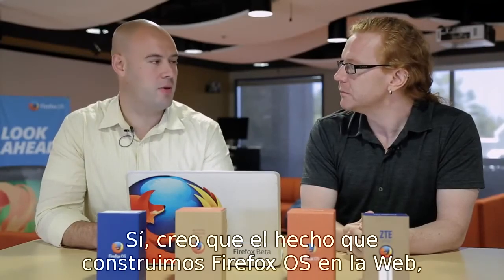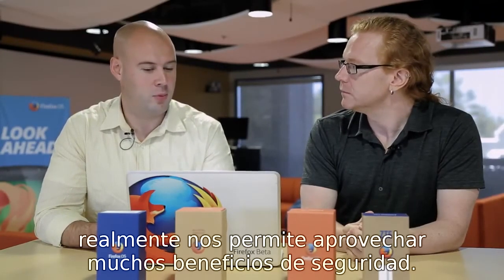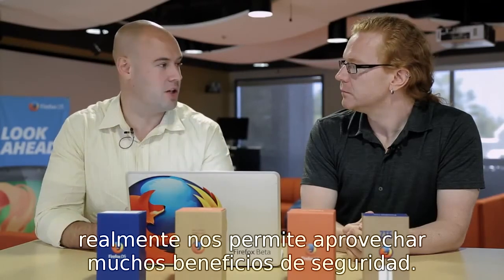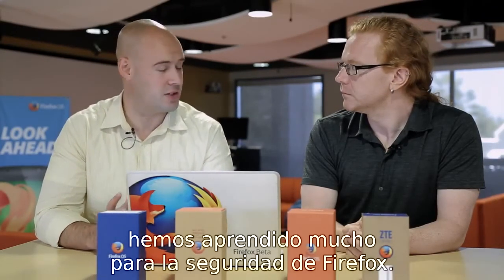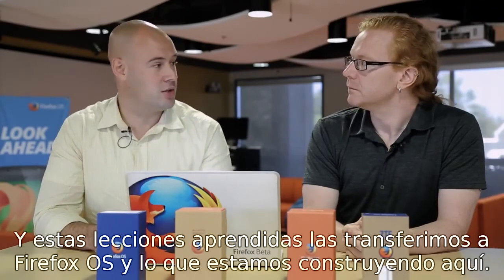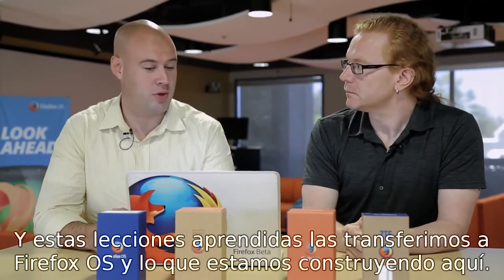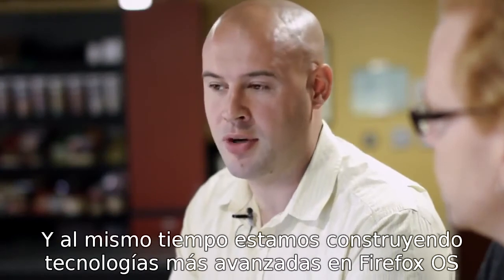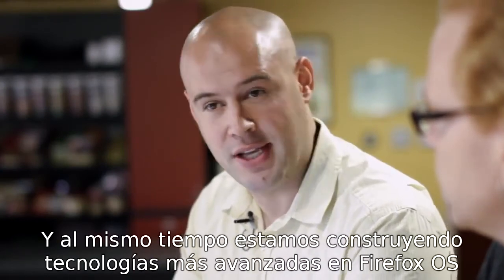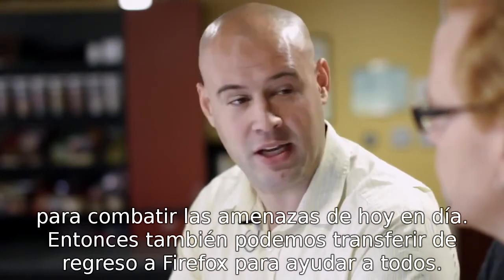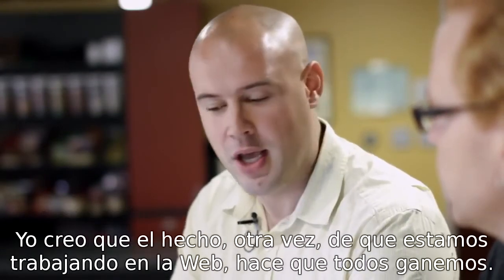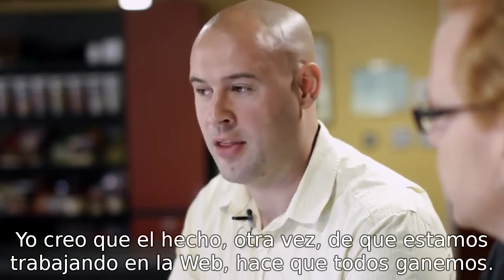Yeah, I think the fact that we build Firefox OS on the web really lets us leverage several different security benefits. I mean, working on the web for the last 10 plus years, we've learned tons for Firefox security. And those lessons learned transfer to Firefox OS and what we're building there. And at the same time, as we're building more advanced technologies in Firefox OS to combat today's threats, we can then also transfer those back into Firefox to help everyone win. So I think the fact, again, that we're working on the web, everyone wins.